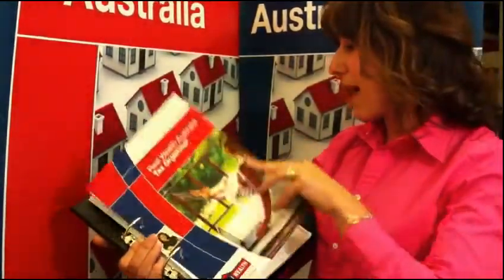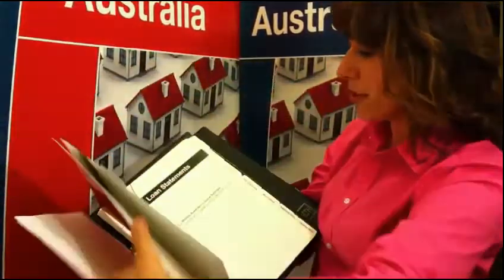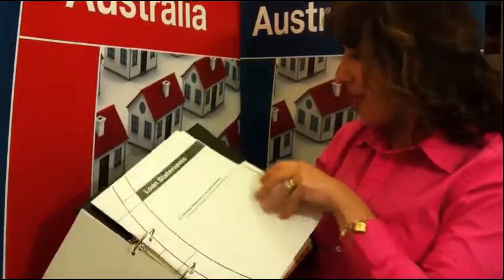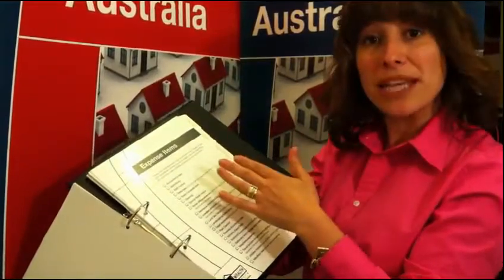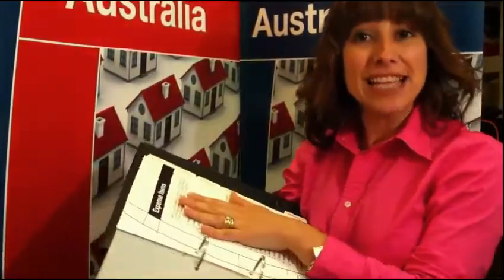And what I love about it is it's really quite simple. If you go to loan statements, for example, there's a checklist on what you must have in that section. And then if you go through to your expense tab, again, a list of all the items you need to have in that section. This way you never miss a tax deduction. You never miss out on valuable tax claims that you could potentially have missed because you just didn't know.